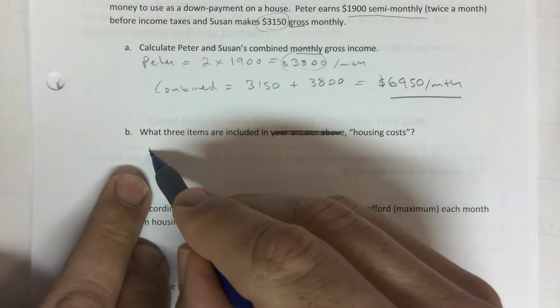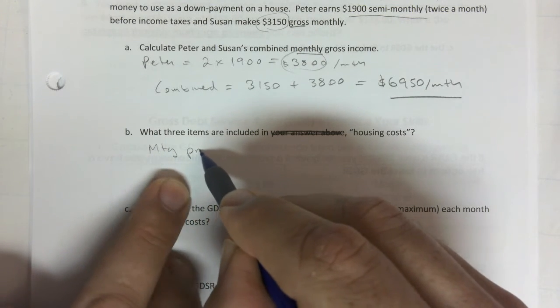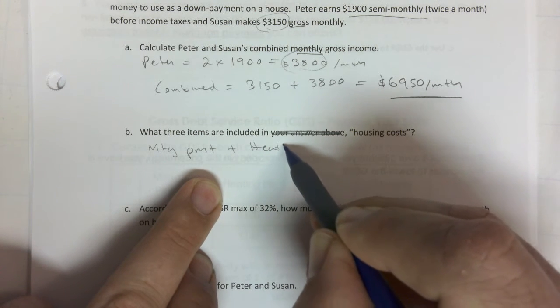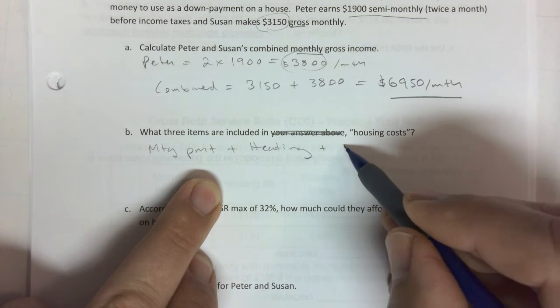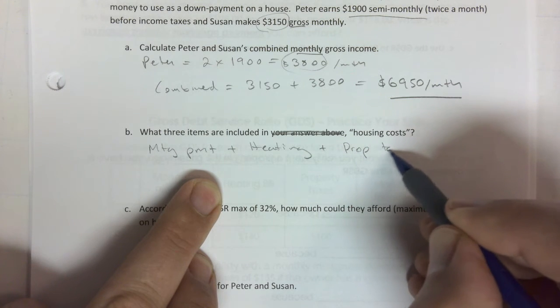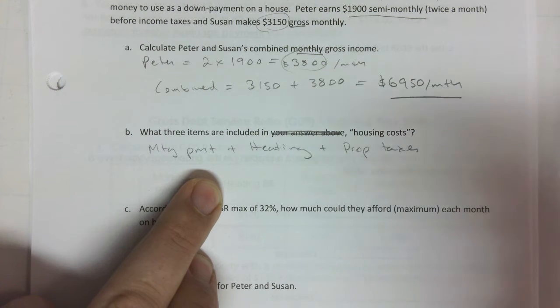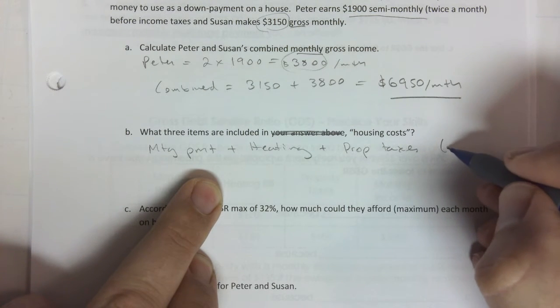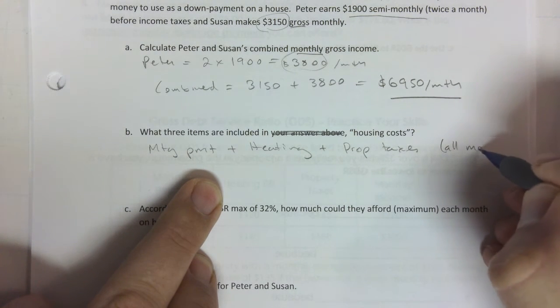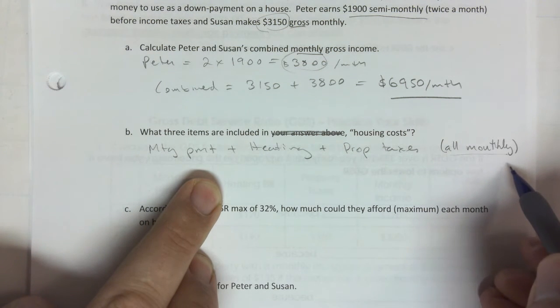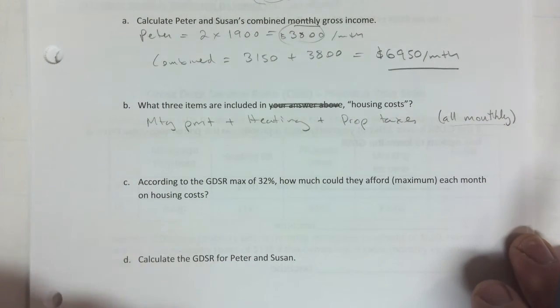It's the mortgage payment, plus the heating, plus the property taxes. For GDSR purposes, that is considered your housing cost. We know in reality there'd be more, but that is for GDSR purposes, all monthly amounts. It's always monthly. That's always the assumption we're making.